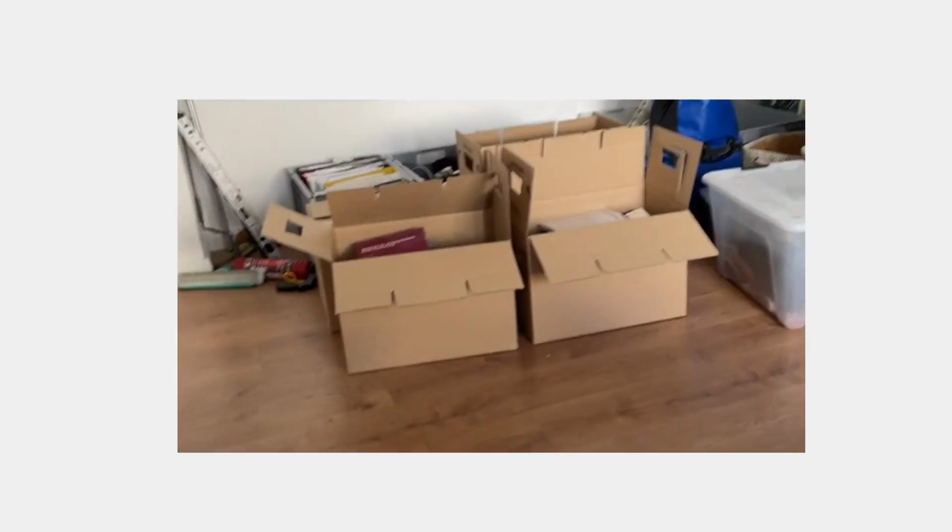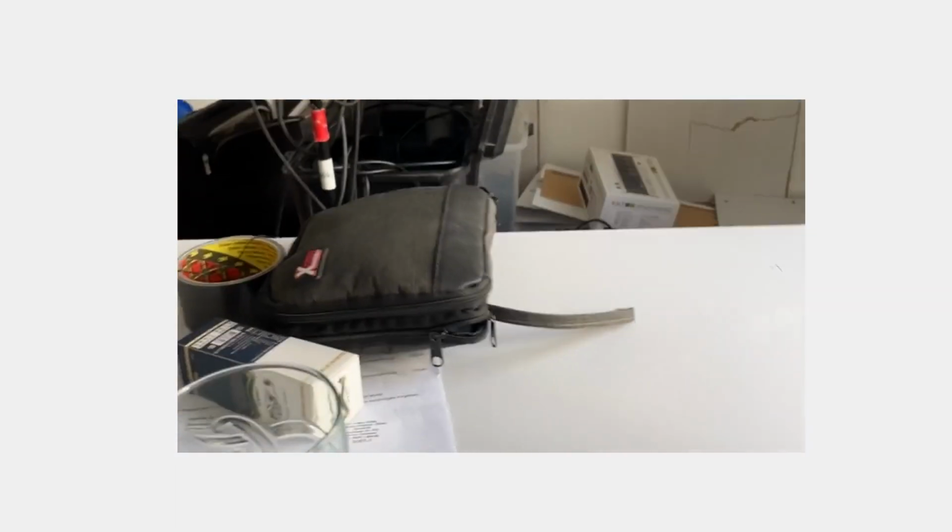Today is the 20th July 2023, and tomorrow is the day when I leave my flat. So here we go. This is all the stuff I'm packing right now because I'm moving to Barcelona, and I'm sitting in front of my laptop in the huge chaos here. But I like it, to be honest. I love chaos on my desk.